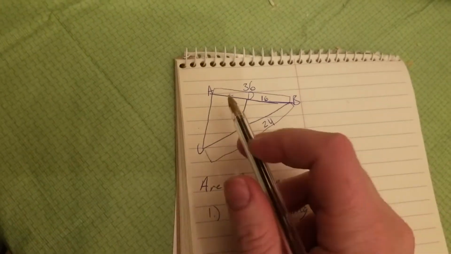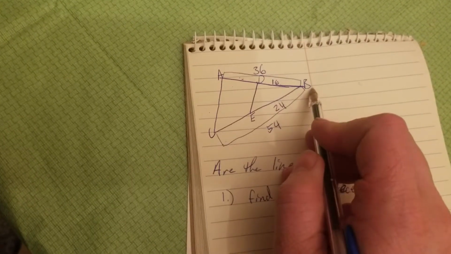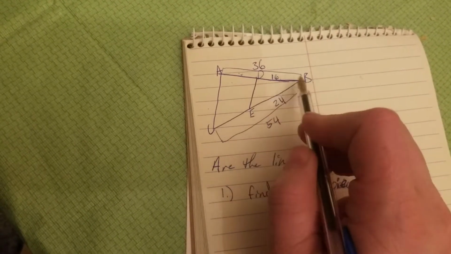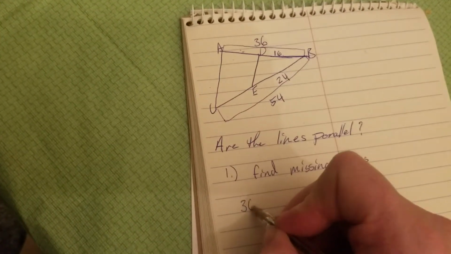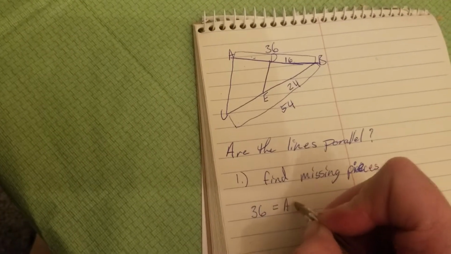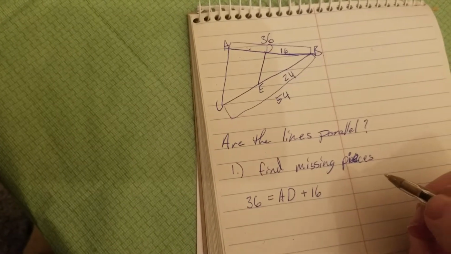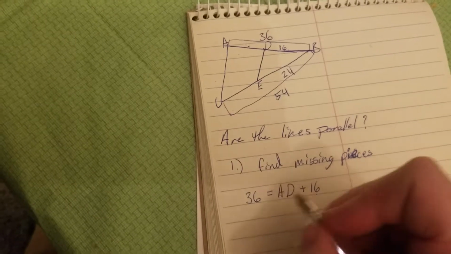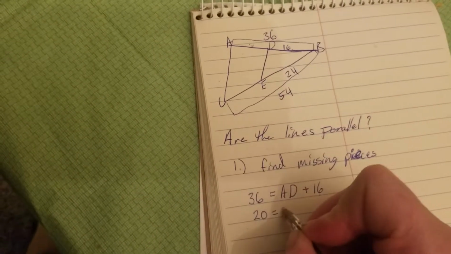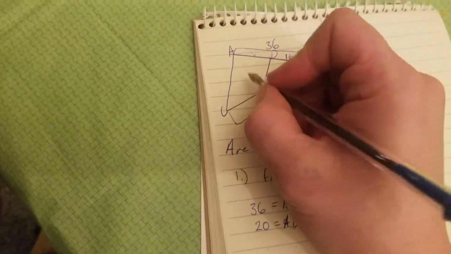All right, find the missing pieces. So my first piece that I'm missing is AD. Now I know the total is AB, and this piece DB is 16. So I'm going to say 36 equals AD plus 16. Now to solve this equation for AD, I'm going to subtract the 16 and I'll end up with 20 equals AD. So up here, I'm going to write 20 in.